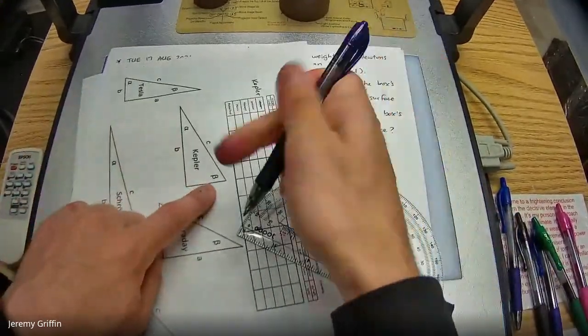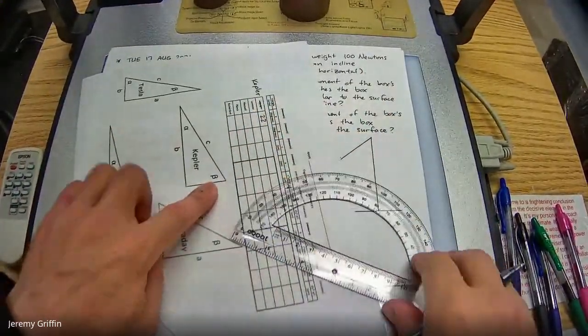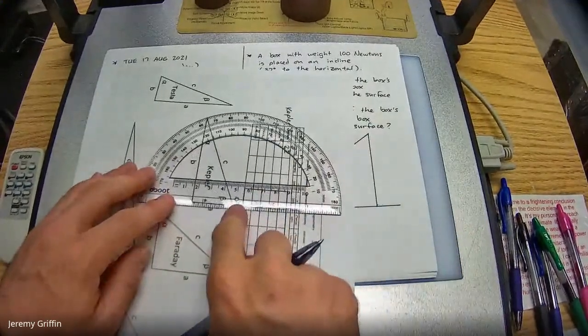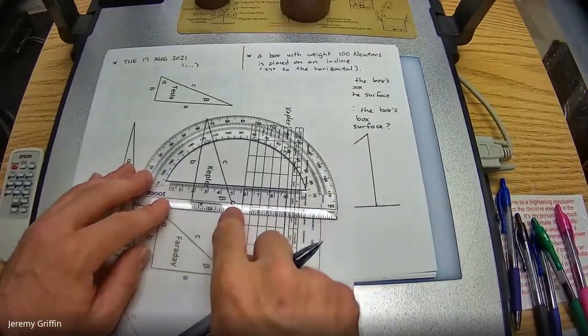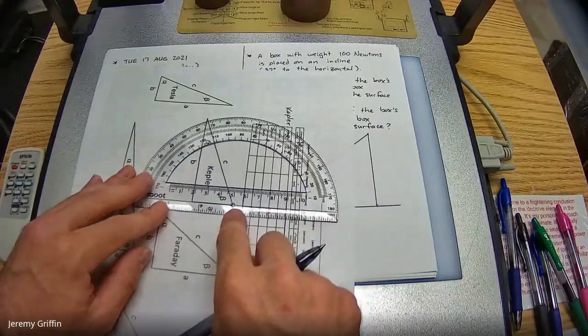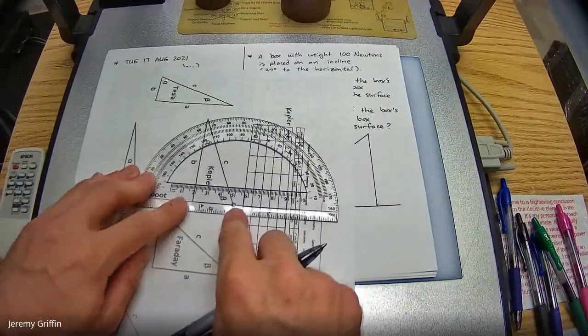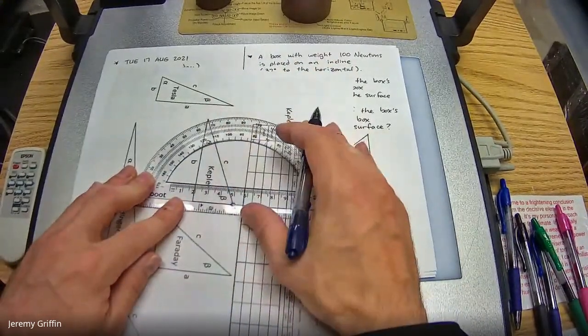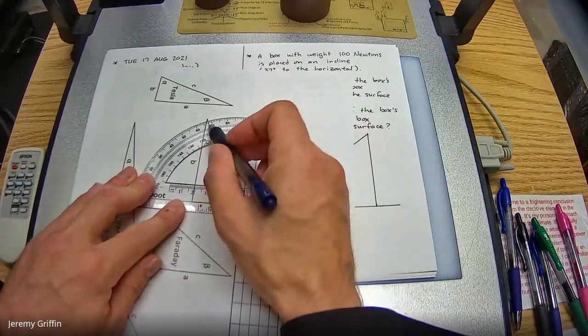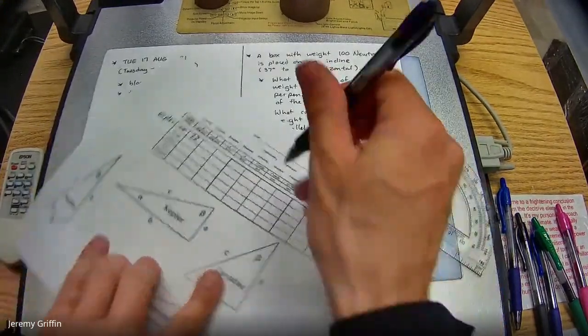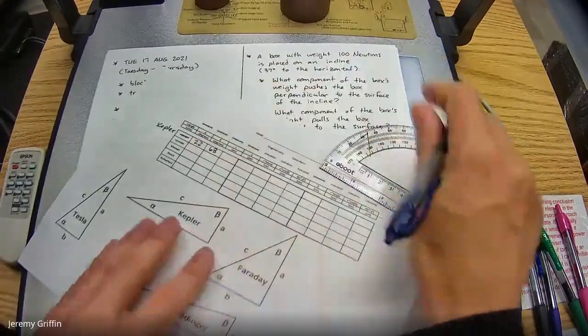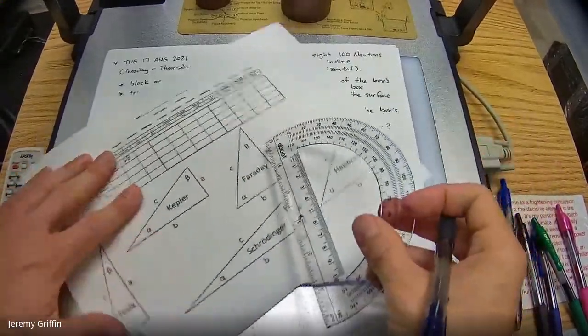Okay. So let's say I'm trying to measure this angle beta for Kepler. One way I could do it is to park this node right on this corner, zero out the short leg, and then the long side, which is the hypotenuse, is going to cross through. See, that looks like 68 degrees. 68. Okay.